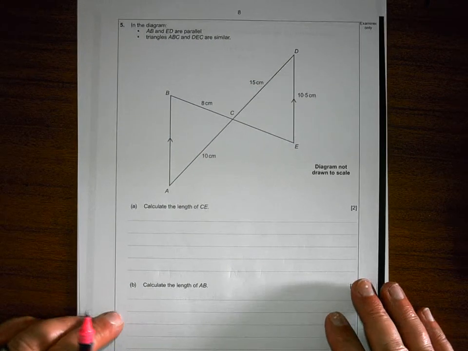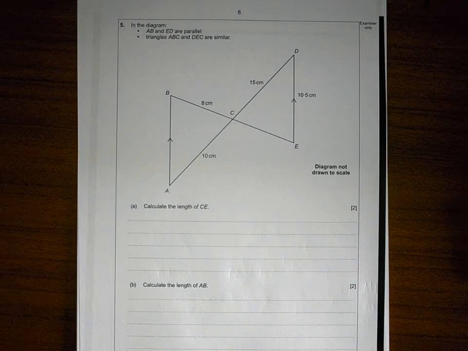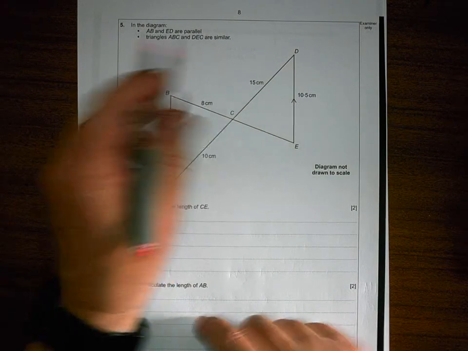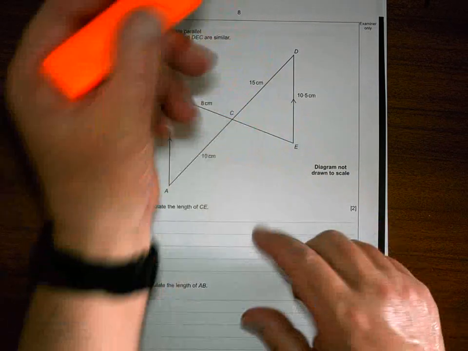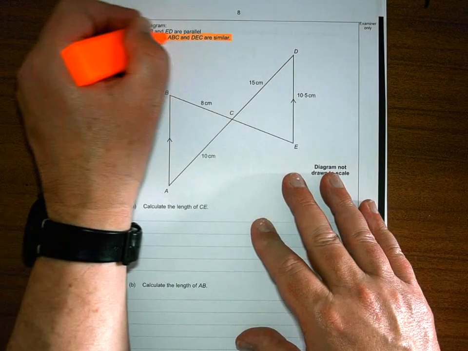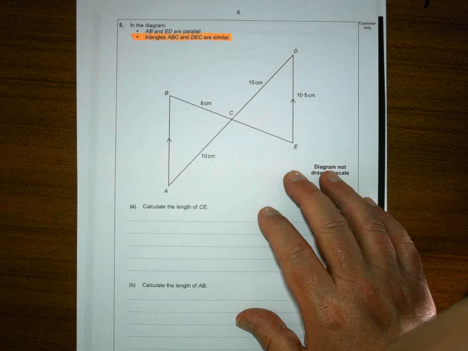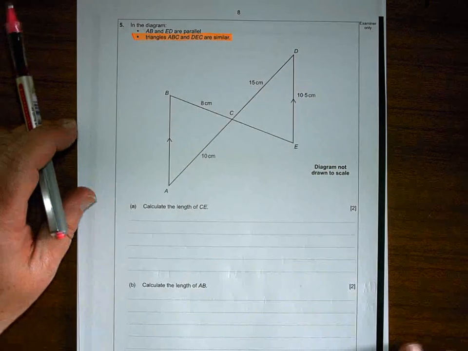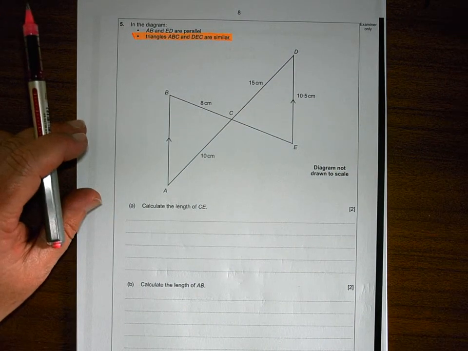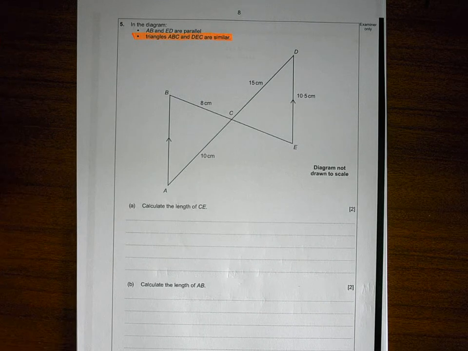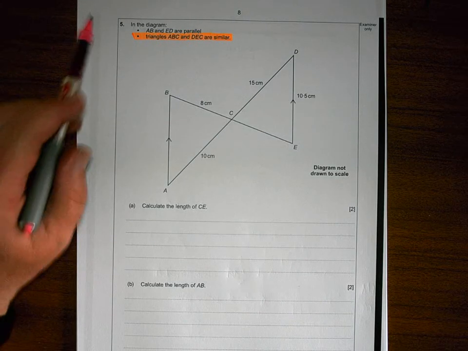In the diagram, AB and ED are parallel. Triangles ABC and DEC are similar. That's the trigger. This tells you that this is a question on similar shapes. Now, we practiced similar shapes before the numeracy paper. With similar shapes, you have to work out what the scale factor is between the two shapes that you're given.